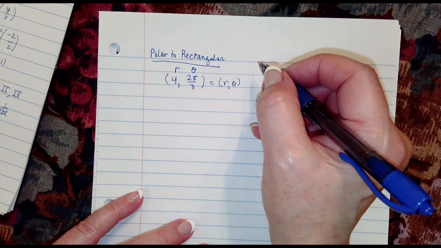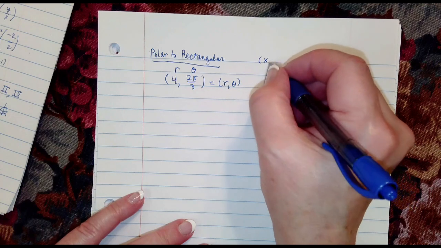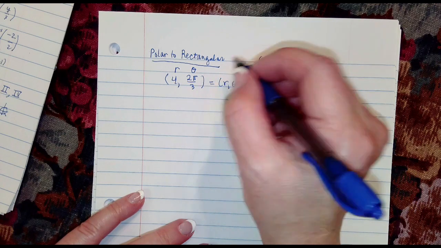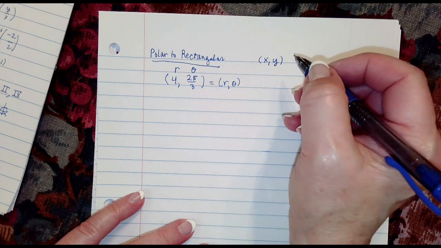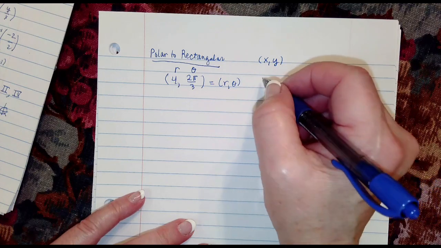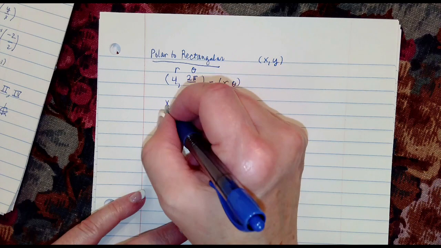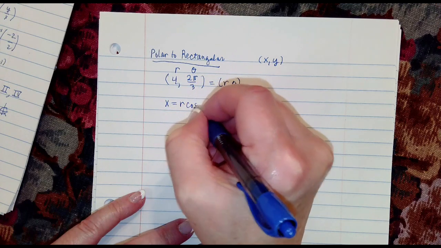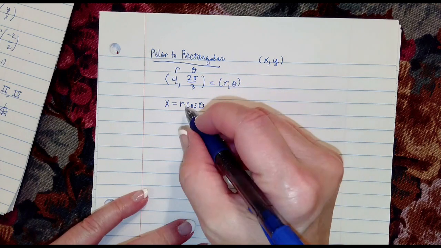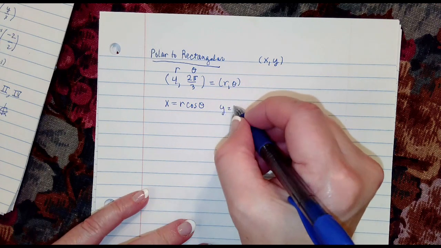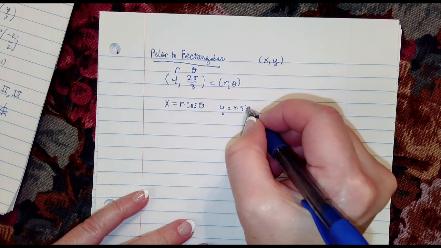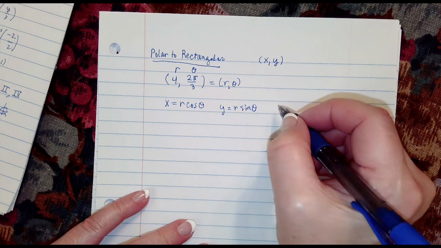So what formula gave us something that we could use to find x and y, having known 4 is r and theta? Well, we had those two: x equals r cosine theta, and y equals r sine theta. So x equals r cosine theta would be one of them, because we're finding x. And y equals r sine theta would be my y.